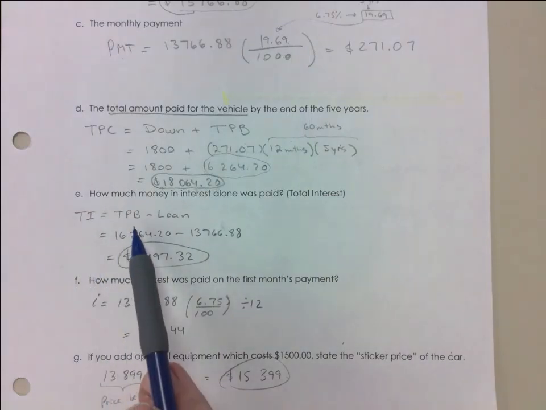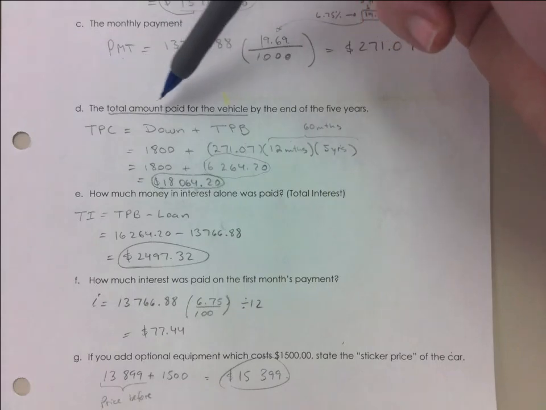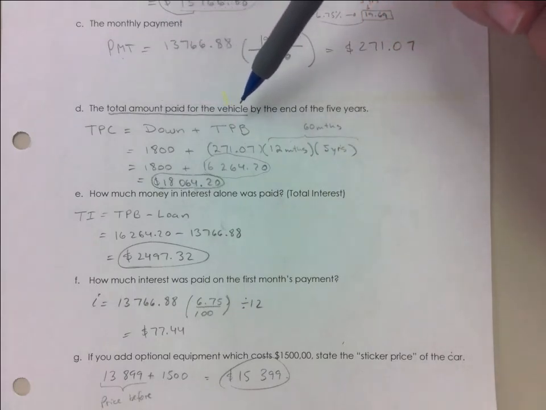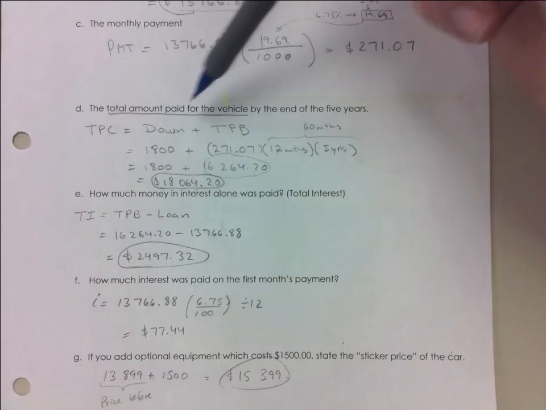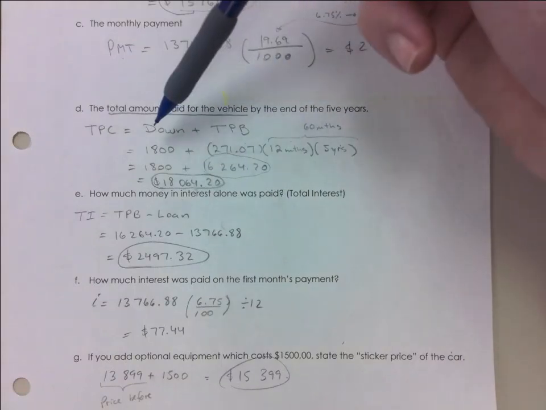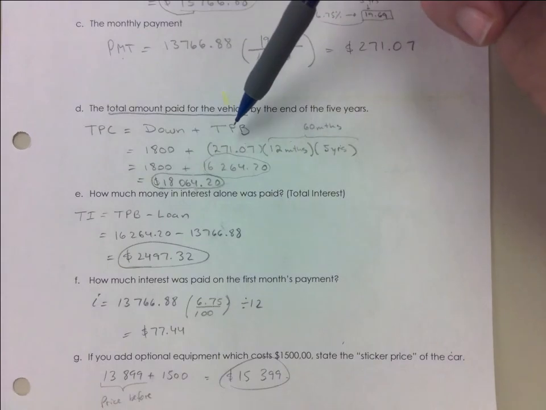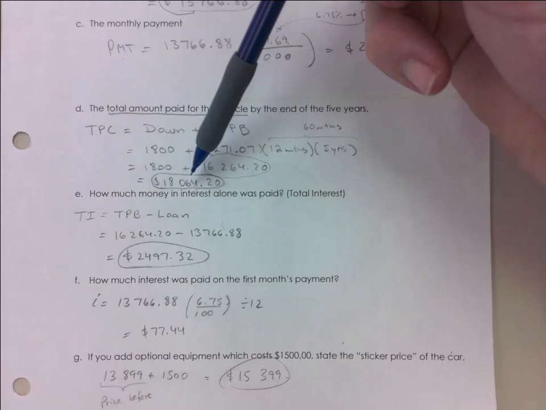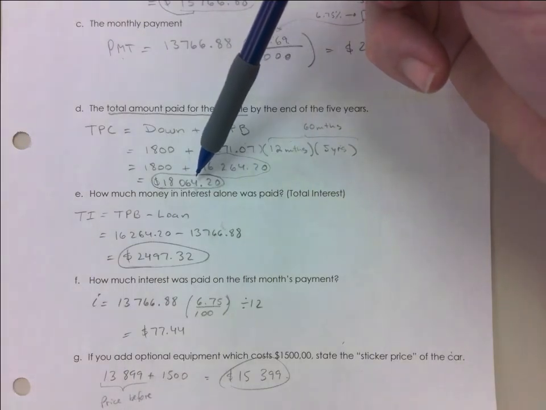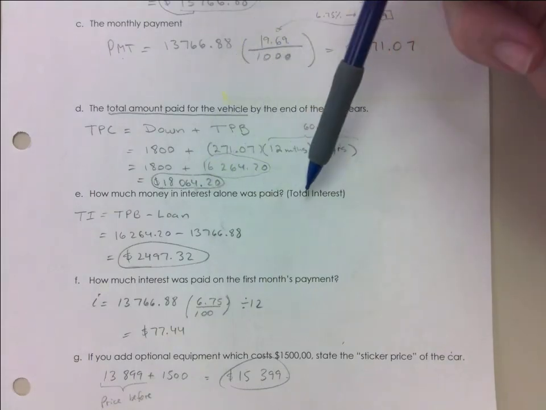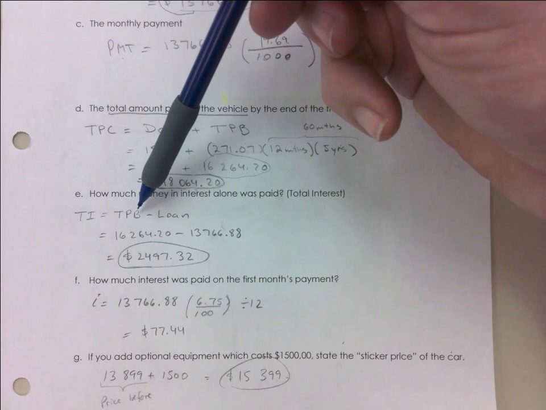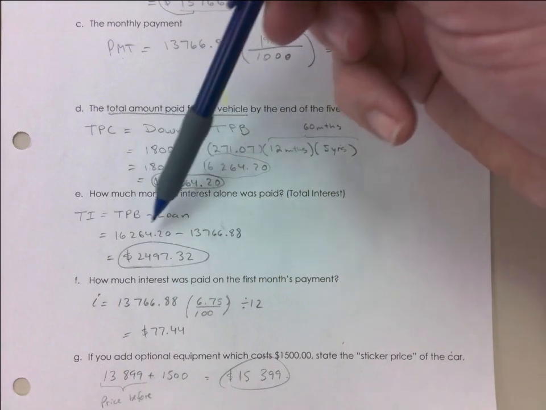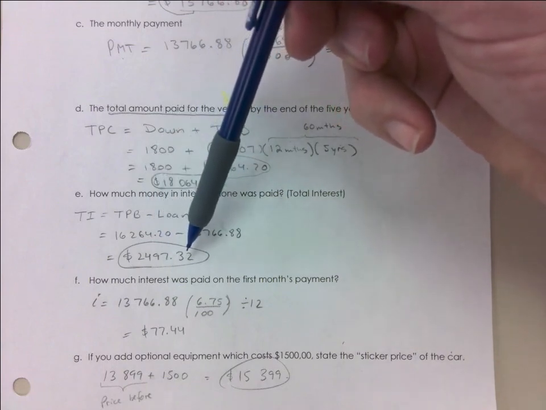So total interest, it says total amount paid for the vehicle, for the car at the end of the 5 years. That's when you want to go down plus total paid to the bank. You want to combine that. This is what you paid for the car. How much money in interest alone, like total interest, total paid to the bank, minus your loan. Subtract it, there's your interest.